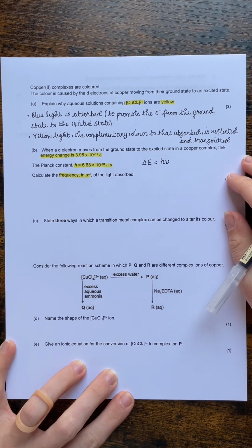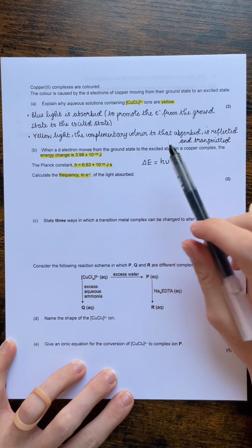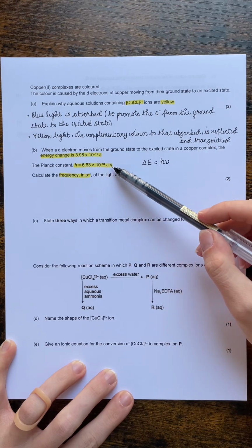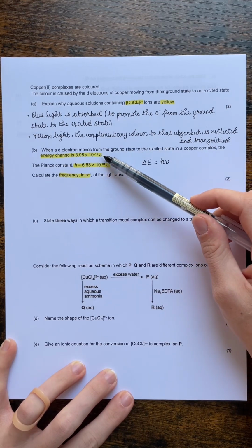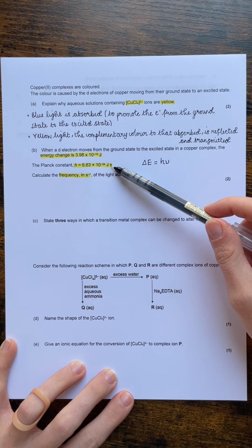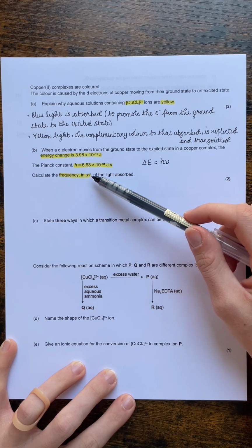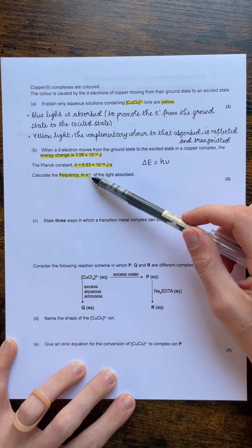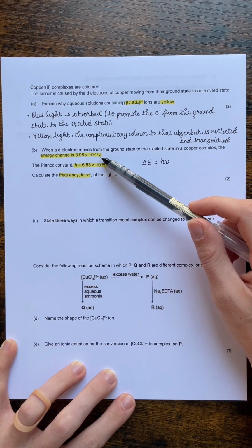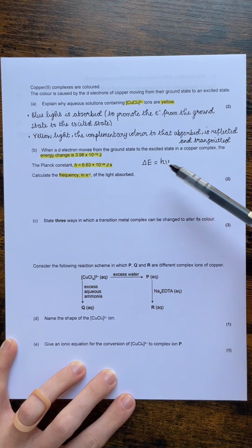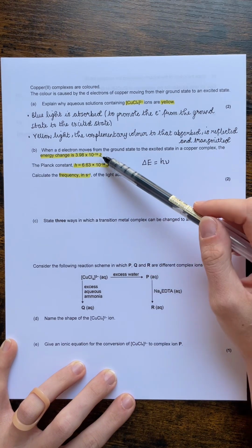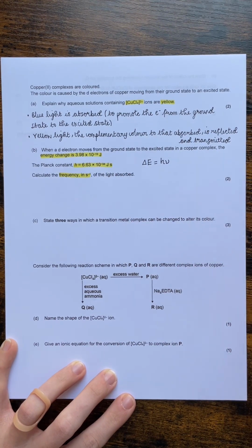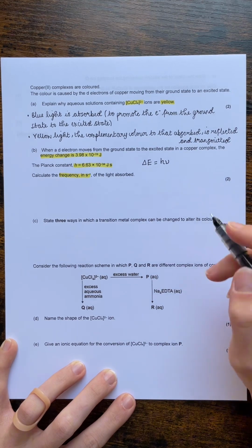If you are not sure of this equation, we can hopefully use the units to help us. So energy change in joules, Planck's constant in joule seconds, frequency in seconds to the -1. So joule seconds times seconds to the -1 will give us joules. So we know that h needs to be multiplied by the frequency in order for the units of seconds and seconds to the -1 to cancel. So that can be helpful, using the units.